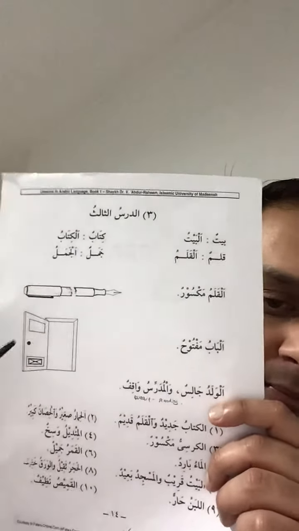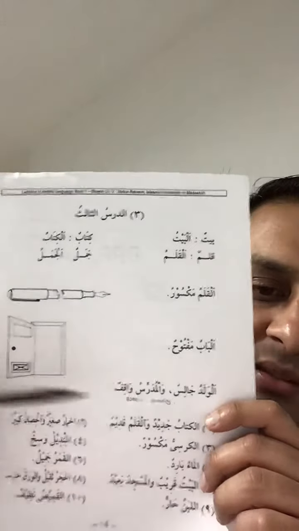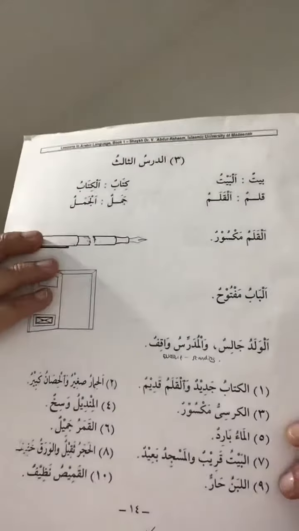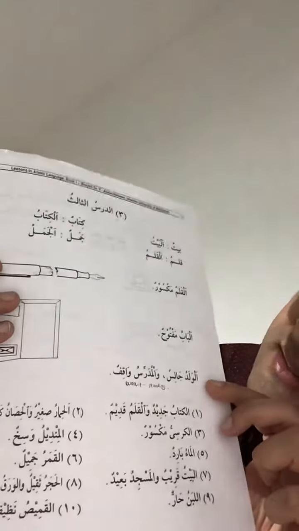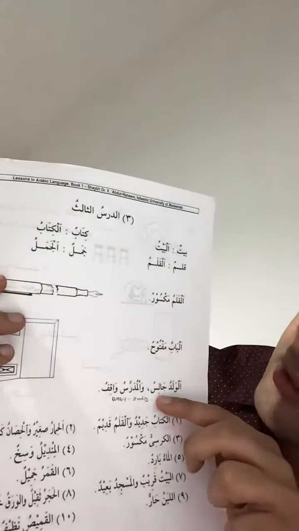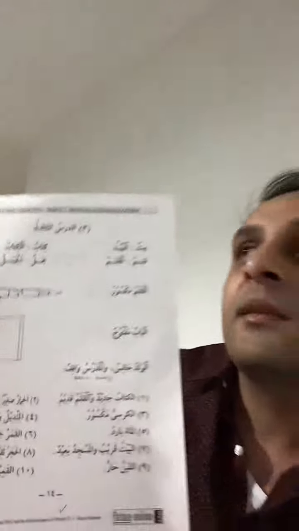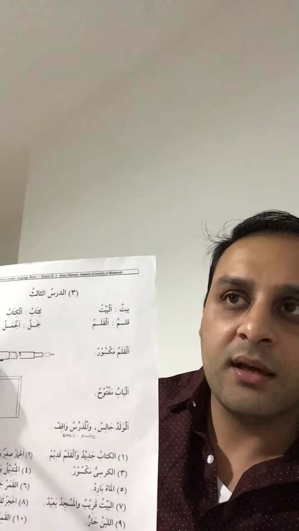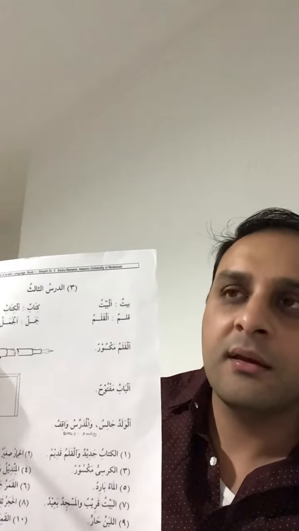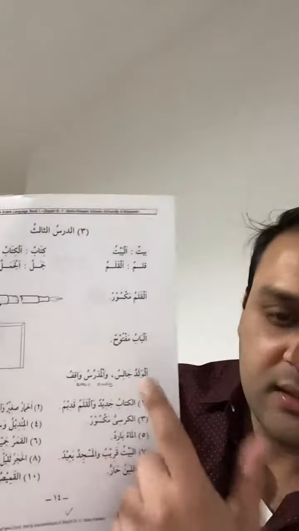And open. Now this is another one. Okay, this is very interesting because it's a much longer sentence. Now let's see if you can read that. So what it basically says here is, it says al-waladu jalis wal-mudarrisu waqif, right? Now walad is student, jalis means sitting, and waqif means standing, and mudarris is teacher.